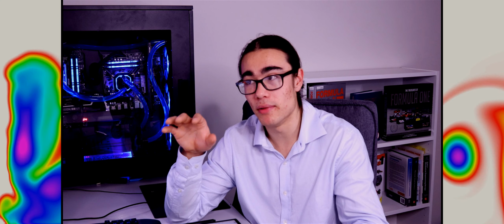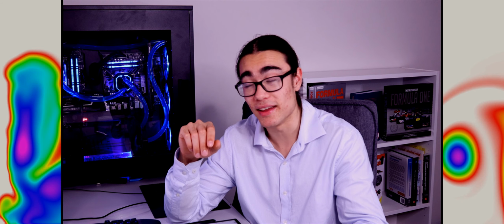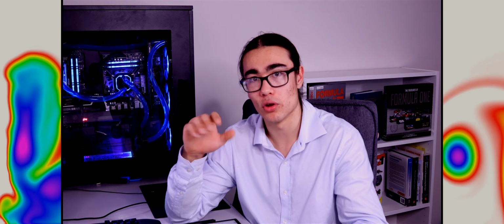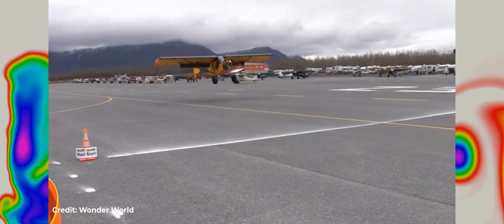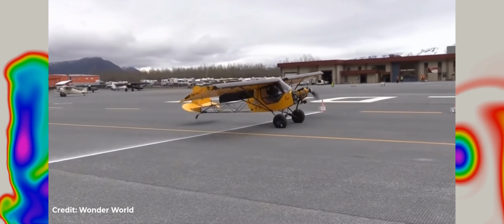So are there actually any applications for this? I don't think so, but I thought it was pretty cool to see anyway. I'm sure it's banned, but you could use it in STOL, short takeoff and landing competitions, but I'm sure that would be banned, otherwise everyone would be doing it.